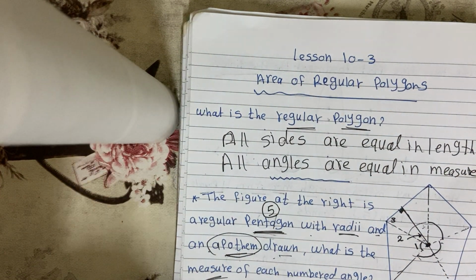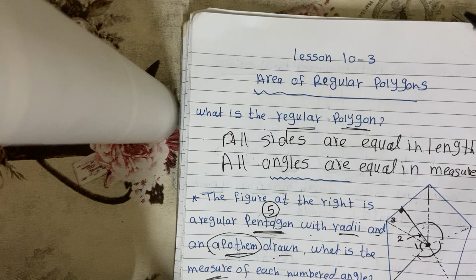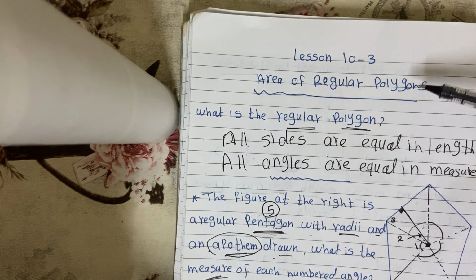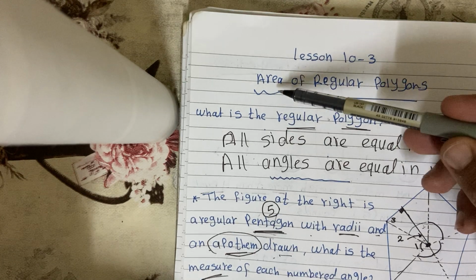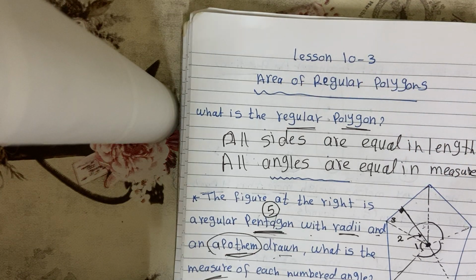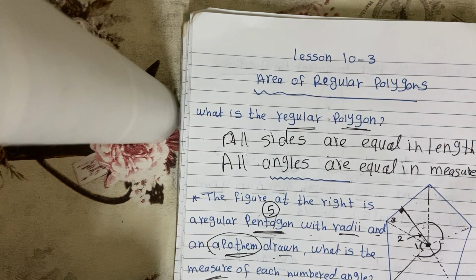How are you today? Our lesson today is lesson 10.3, area of regular polygon. Again, area of regular polygon. First, we need to know what is the meaning of regular polygon.